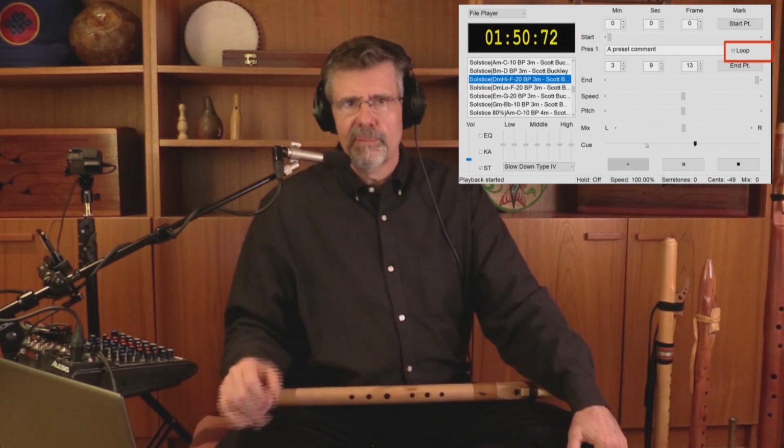The interesting thing is it's a 3-minute track, and you can see it on the screen. It's the one that's highlighted in the list on the left, and it's the Solstice in D minor. And it's a 3-minute track. However, I've got the loop switch set on, that small little checkbox on the upper right that says loop. And that allows me, unlike the iPod, to loop this track.